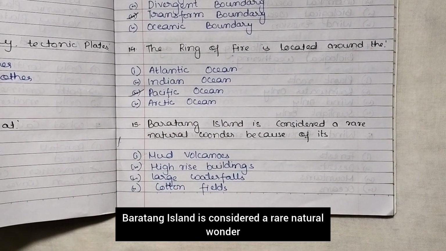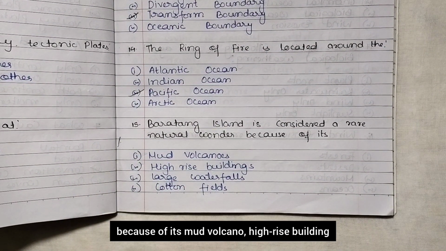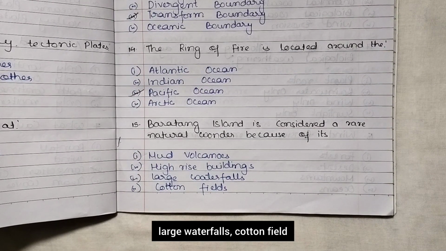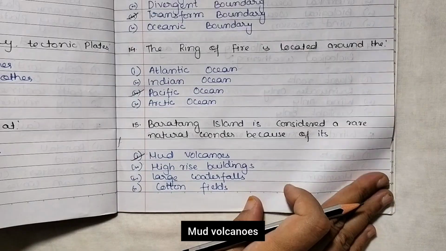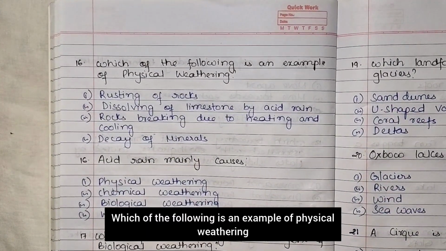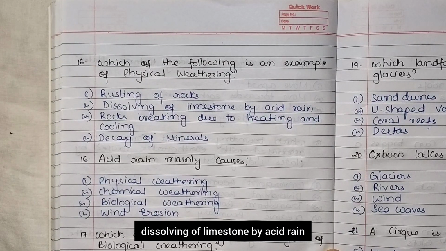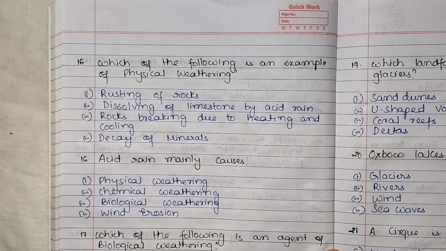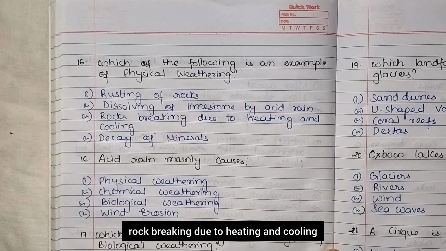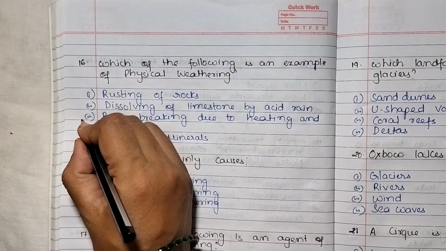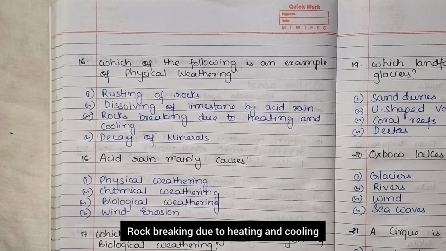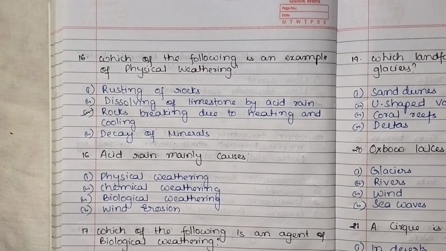Baratang Island is considered a rare natural wonder because of its mud volcano, high-rise building, large waterfalls, cotton field. Mud volcanoes. Which of the following is an example of physical weathering? Rusting of rock, dissolving of limestone by acid rain, rock breaking due to heating and cooling, decay of minerals. Rock breaking due to heating and cooling.